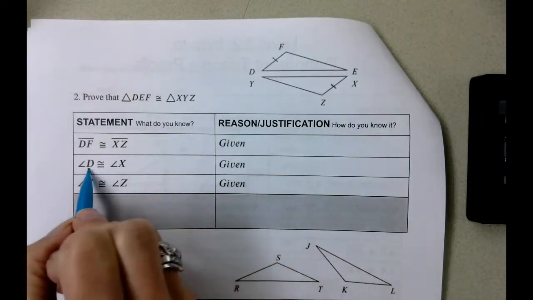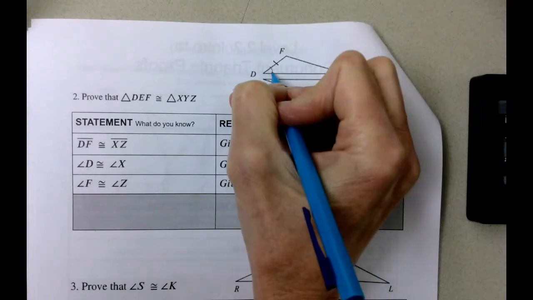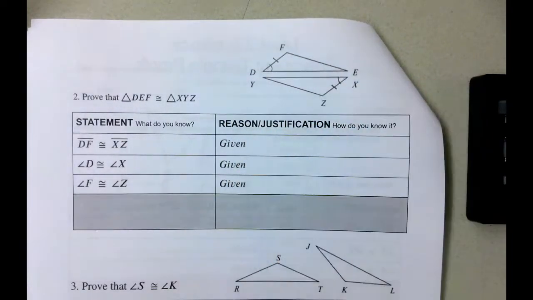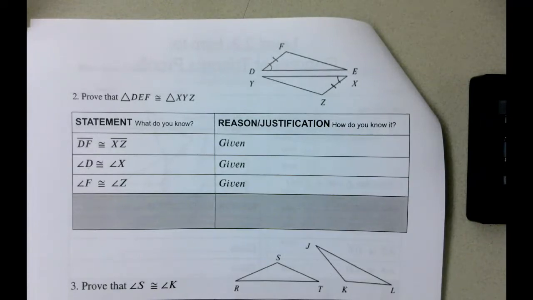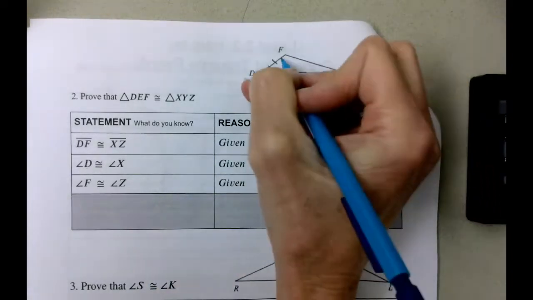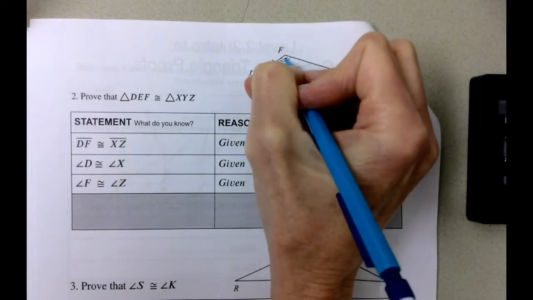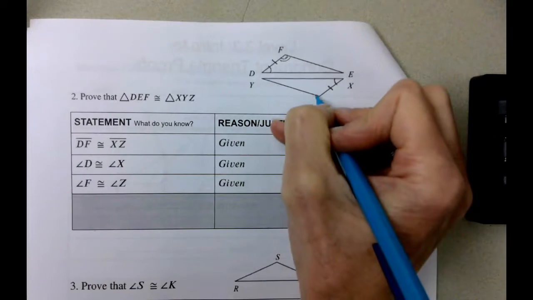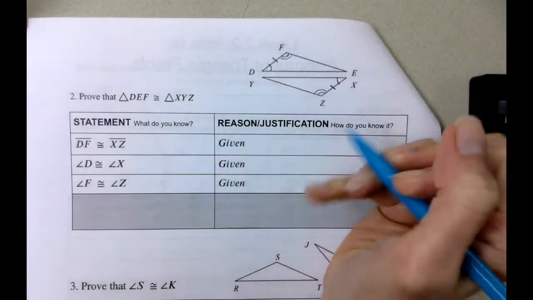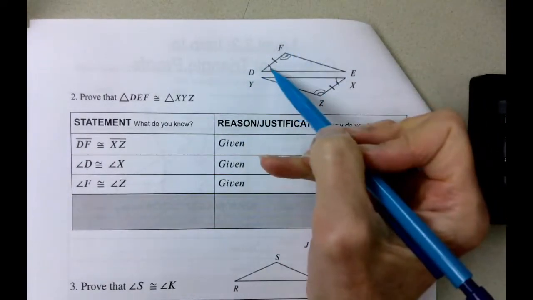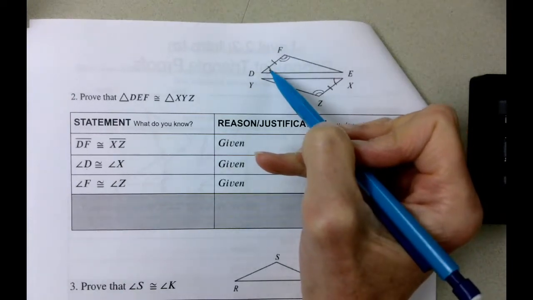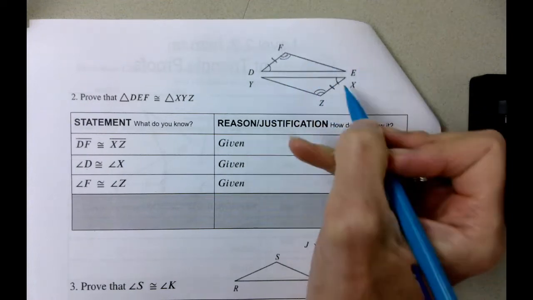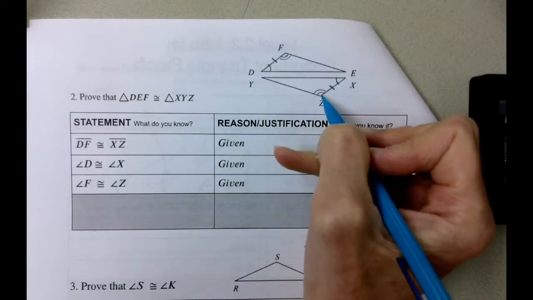Second piece of information that's given is angle D is congruent to angle X, and we also have angle F. Notice that I put 2 marks here. Angle F is congruent to angle Z, and we have angle, side, angle, and we have angle, side, angle.